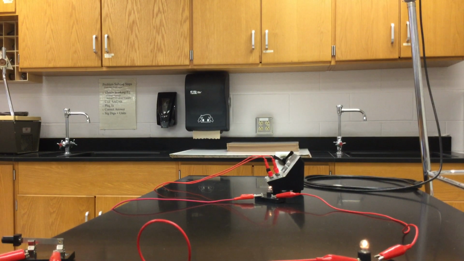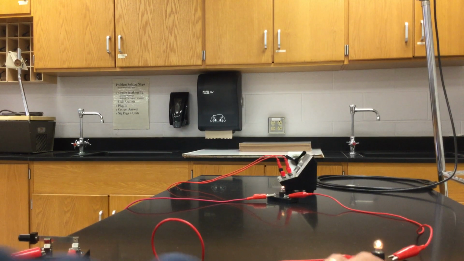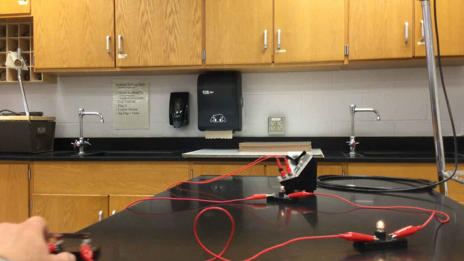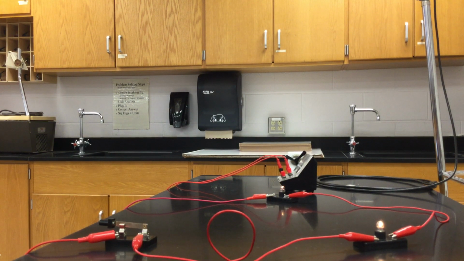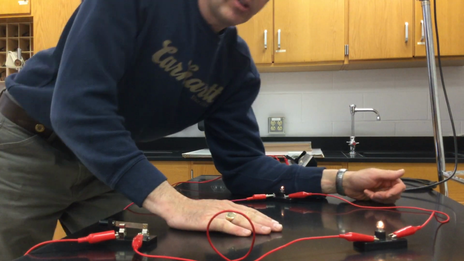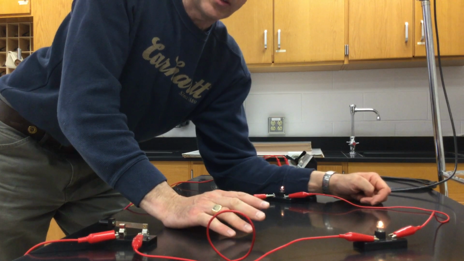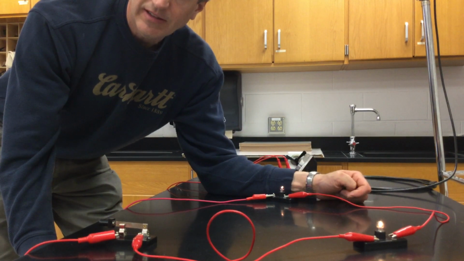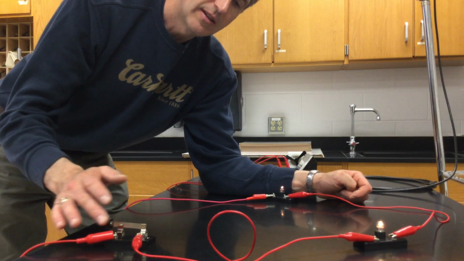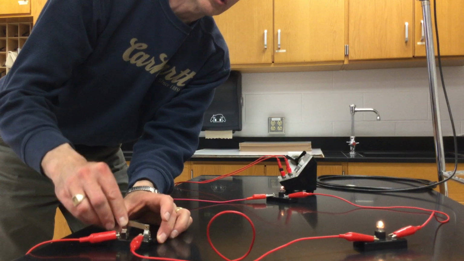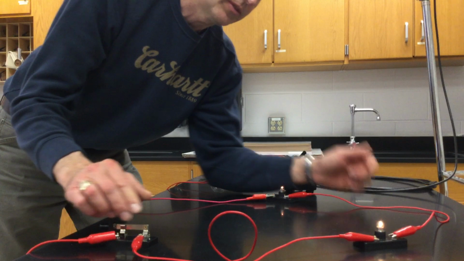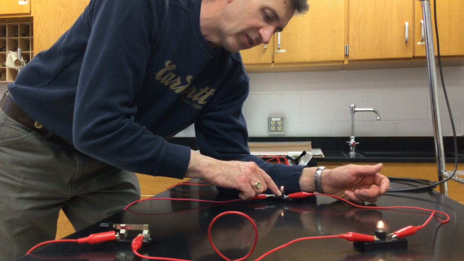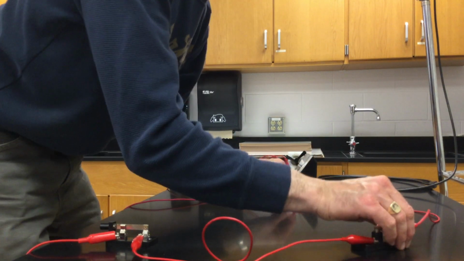What you're going to be able to see here is that I have my original series circuit from the last video. The electricity is flowing from the DC power supply, through the switch, which can control the on-off of the light bulbs, through the first light bulb, and through the second light bulb.